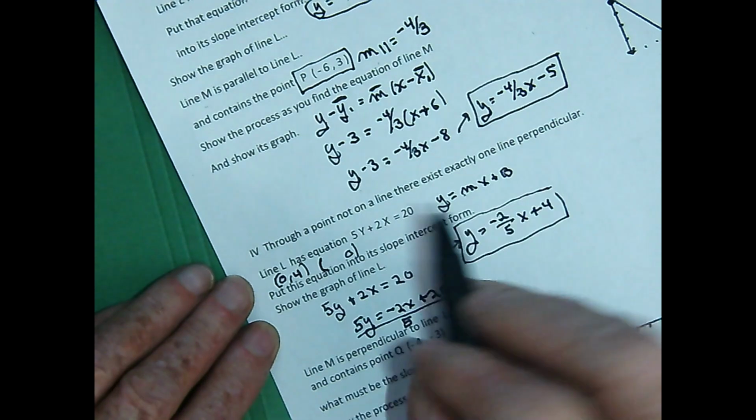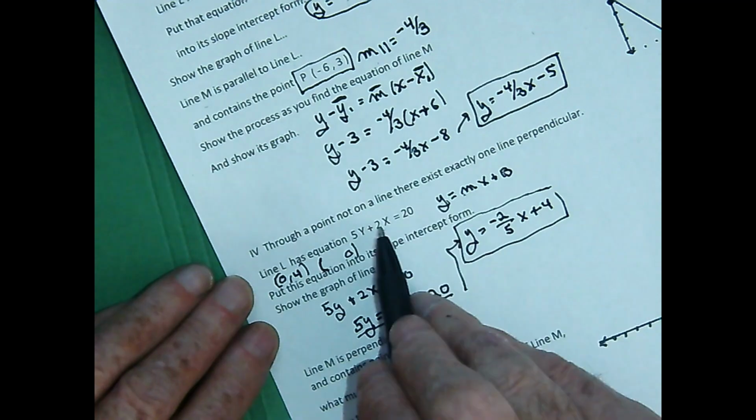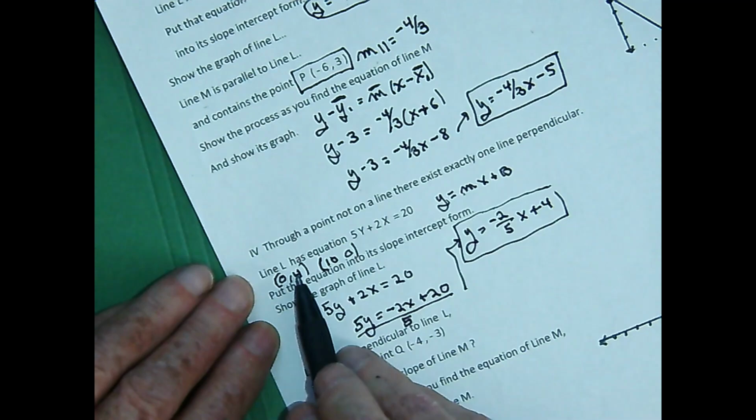If I let y be 0, x would have to be 10, wouldn't it? Because 2 times 10 is equal to 20. So when I graph this thing, these 2 points should be on this line. Let's take a look and see if that works that way.